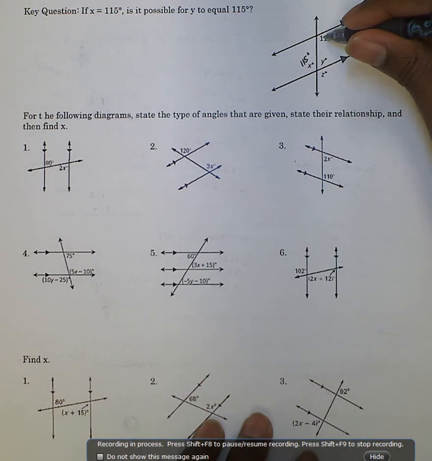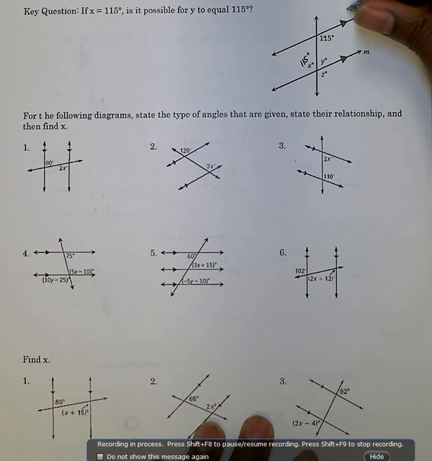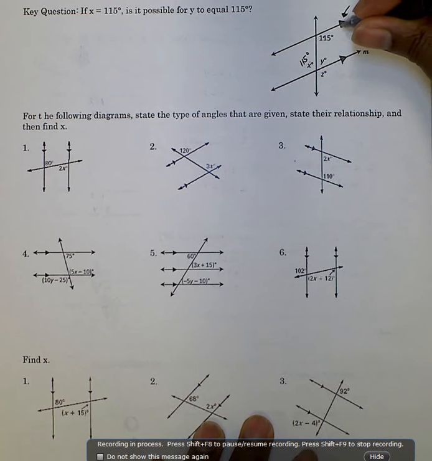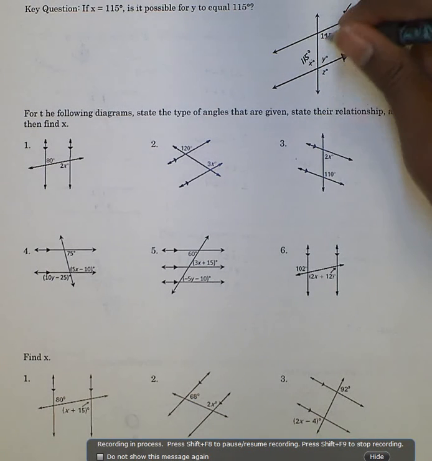Well, what do we know? Okay, x should be 115. These are alternate interior angles, and these two lines are parallel. Remember, you can tell if two lines are parallel. I guess I've got to tell you this for the first time. Two lines are parallel because they drew these arrows here. These arrows indicate that those two lines have the same course. So these two lines are parallel, their alternate interior angles are congruent, great. Can y be 115? The answer is no.